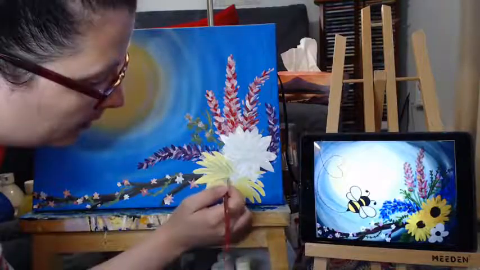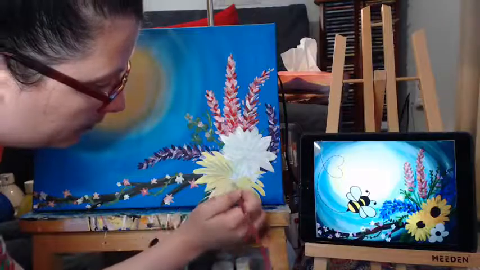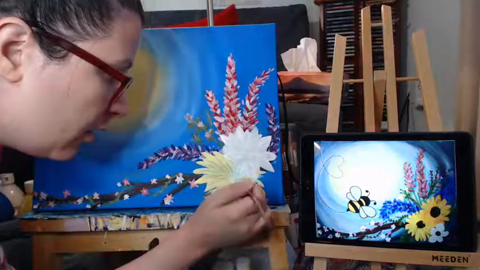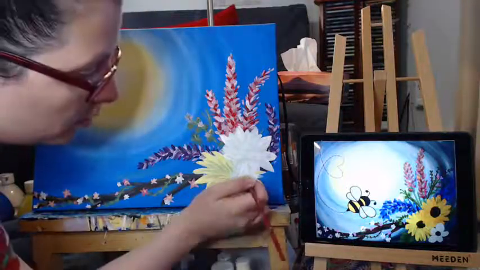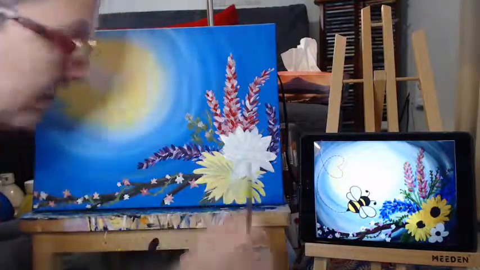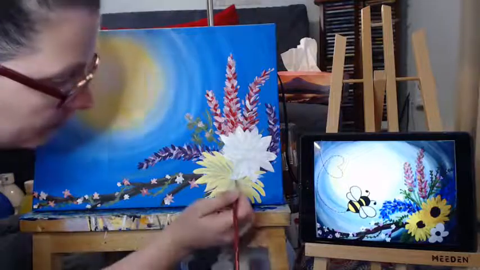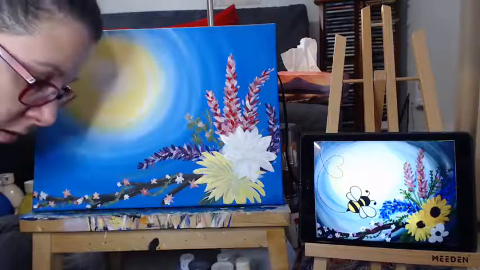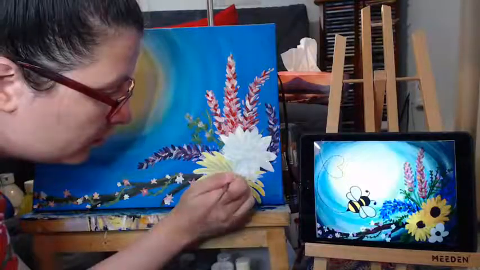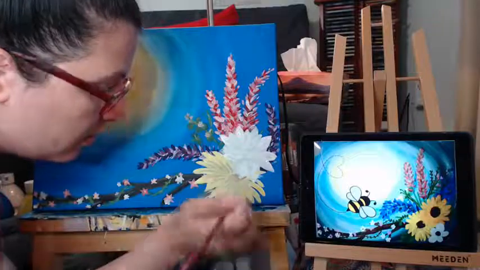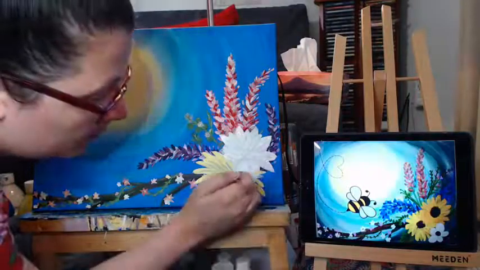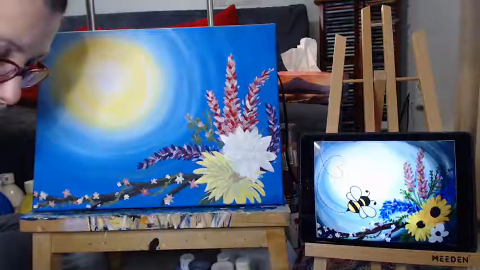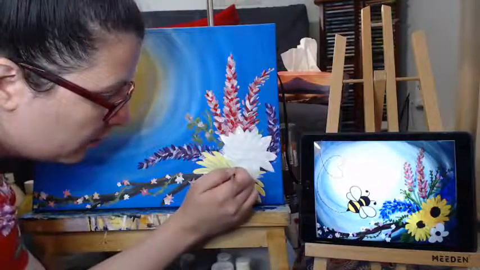Okay, I'm just getting a bit of brown into this to make it a little darker, closer to where the petals connect. And then in here, I do want it to be brown, but I also need a little darker than that, so I'm just going to put a little bit of black in here.